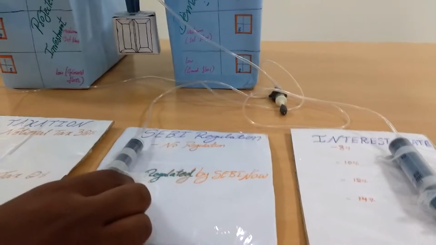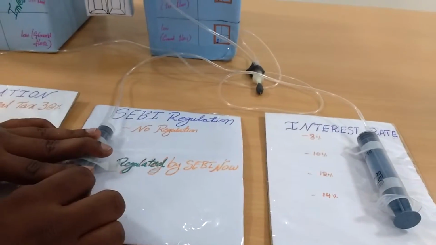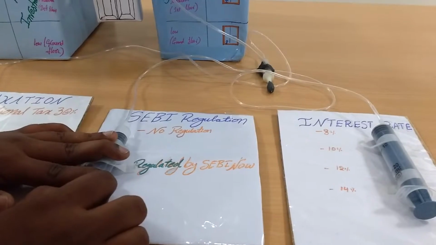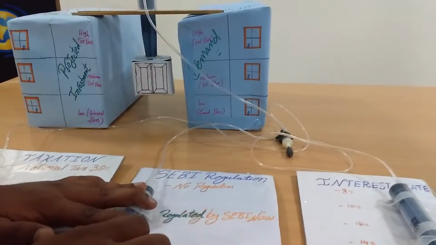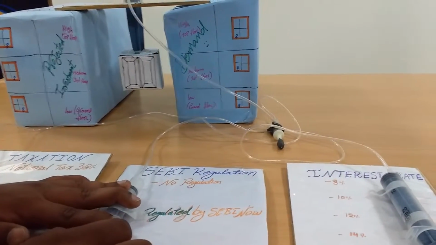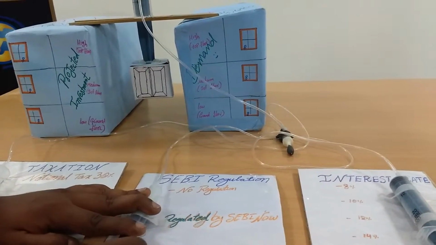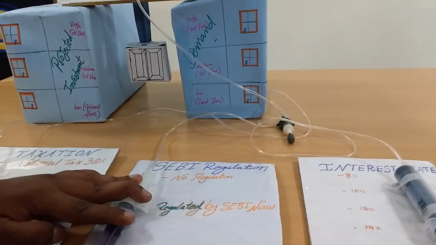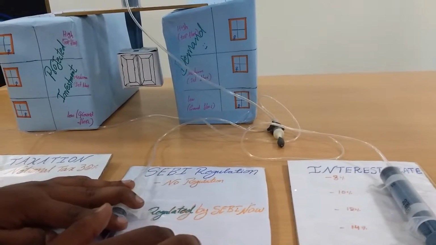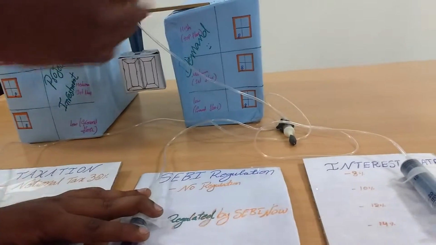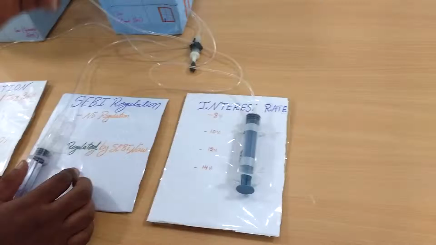If we come to the second trigger, previously there was no regulation from SEBI. Now there is a regulation from SEBI. That means investors got trust in this REIT, so people have started investing in this REIT. So now that SEBI is regulating, people started investing more, and demand is also increasing.